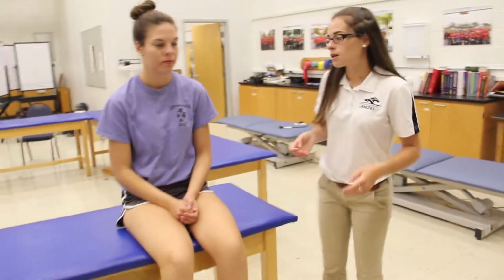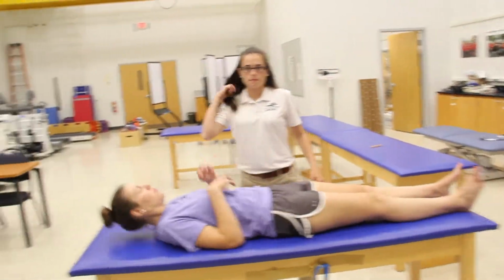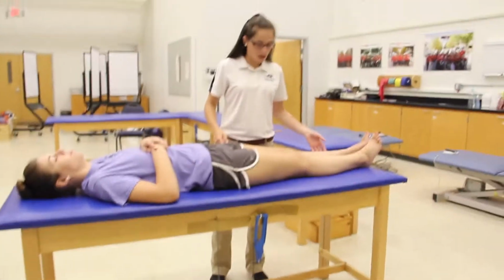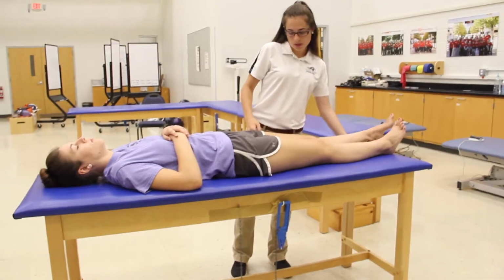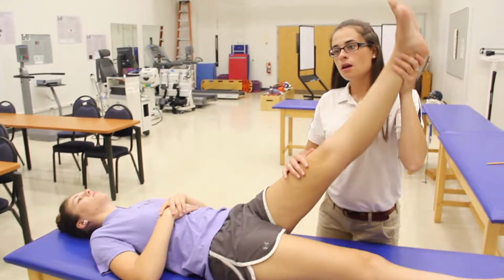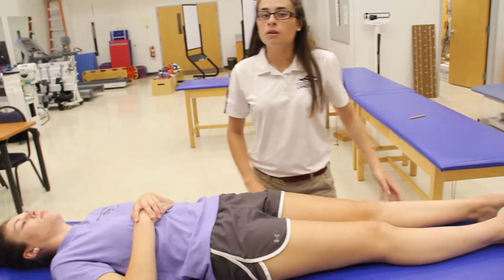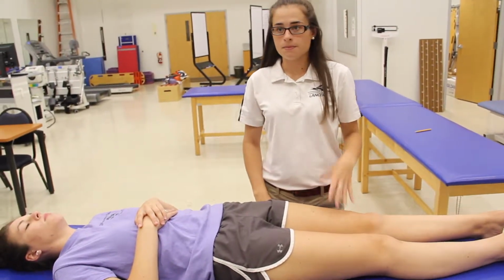Another test you can use for a herniated disc is going to be the Well's straight leg raise. For this, you're going to have the patient lying on their back, and you are going to passively raise them into hip flexion. With this, a positive test is going to be painful on the opposite side of the leg you're raising.